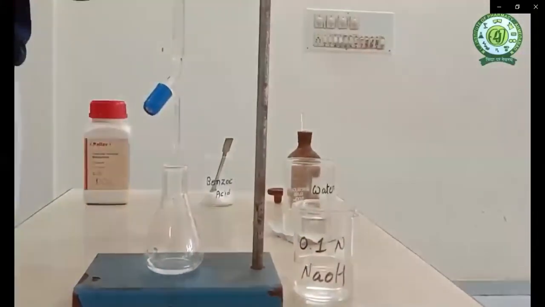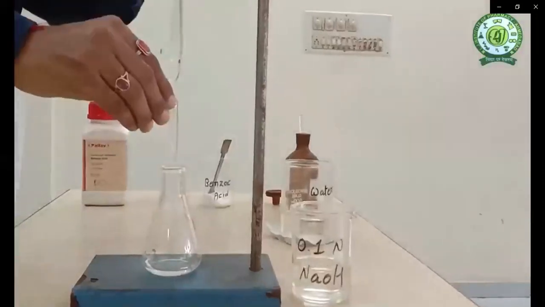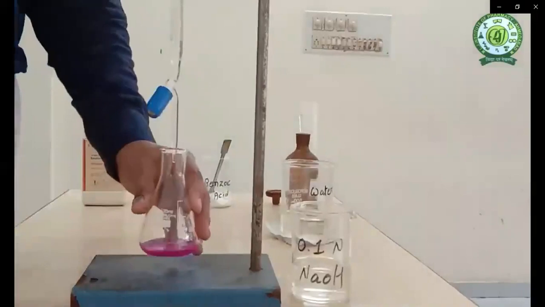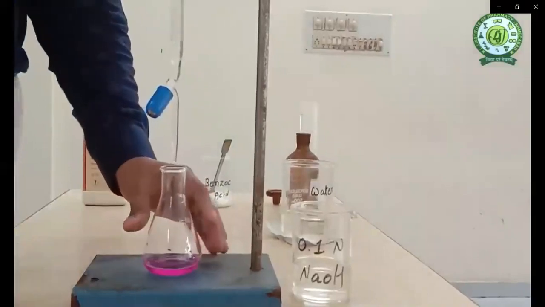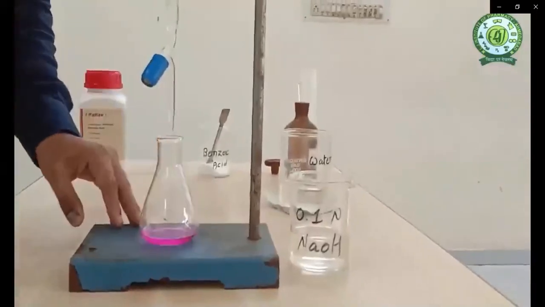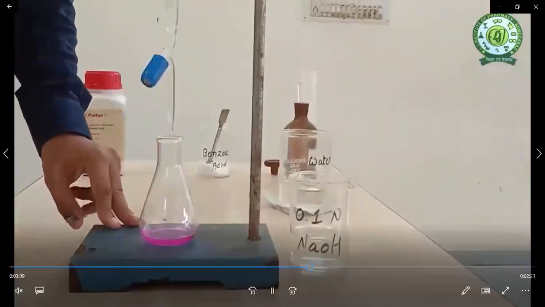As we have already discussed, the end point of this titration is colorless to pink. So now I'm slowly adding the NaOH dropwise to the solution below, and this will be the end point, a clear pink color. Now note down the burette reading. As we have already discussed, we have to perform this experiment in triplicate.